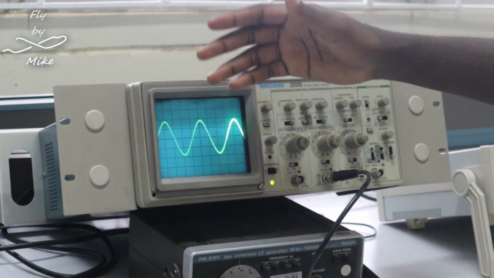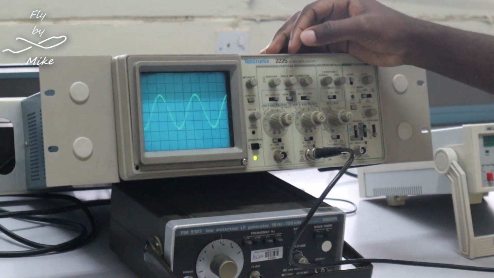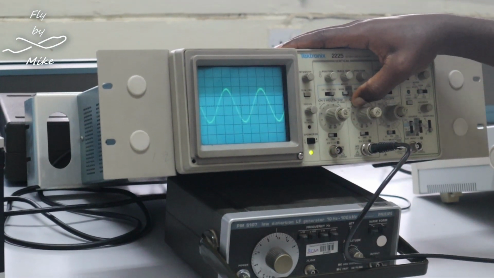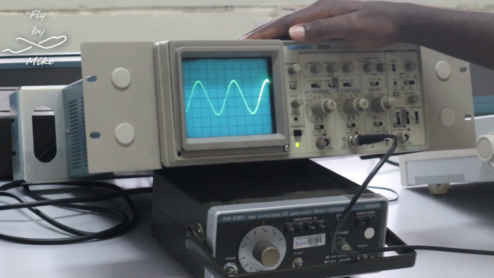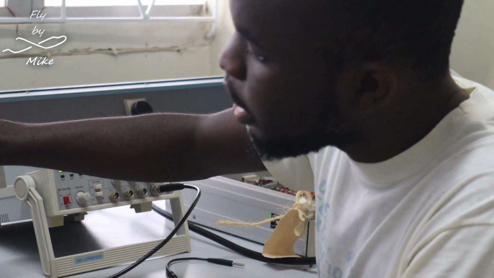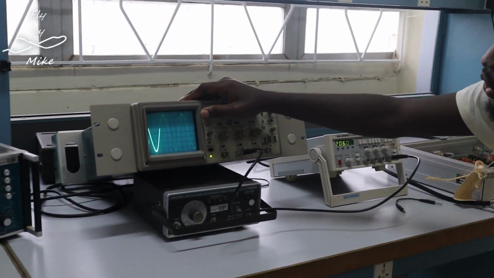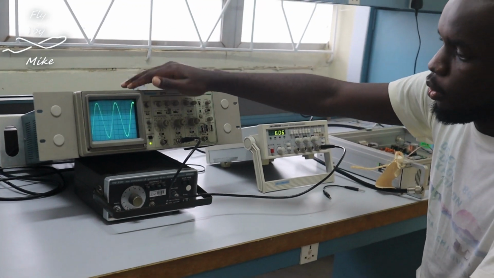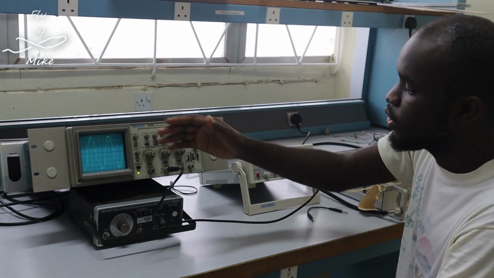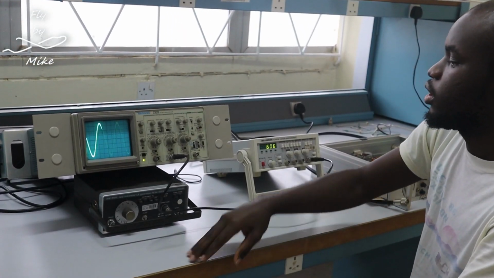If you want to measure the amplitude, it is of course adjusted by this knob over here, which is in volts per division. So currently it's at 1, which means one square represents 1 volt. If we put it somewhere maybe at 0.5, then it means 1 square will represent 0.5 of a volt. So we just count the number of full squares again and the number of the smaller divisions over there, and we're able to use those to calculate the frequency, the wavelength and the amplitude. So that is all about the oscilloscope.